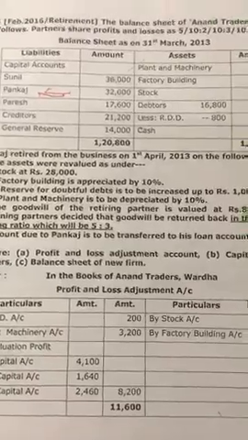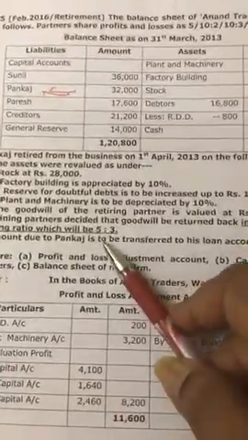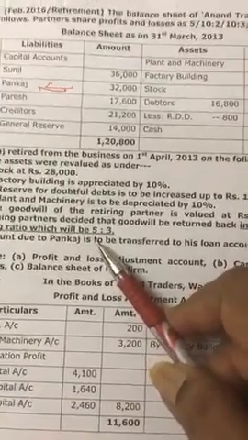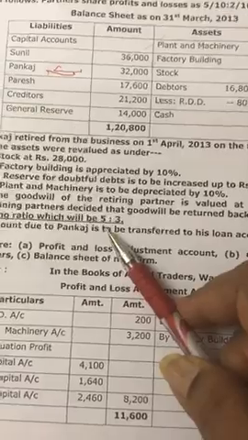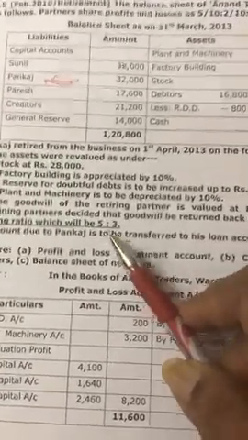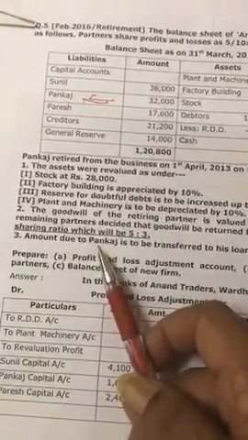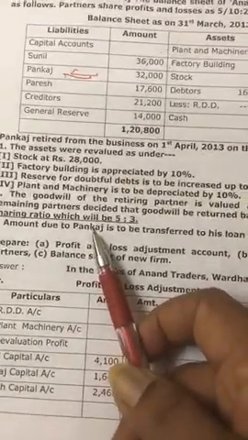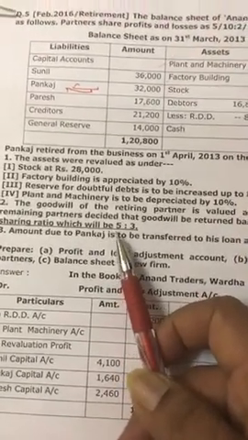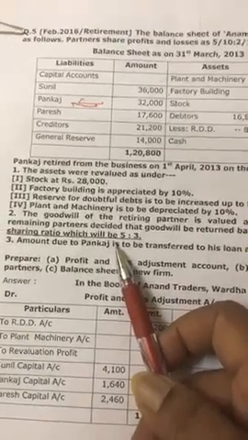Again, I am repeating what I say. If the new profit sharing ratio is given, then you will have to find out the gain ratio for writing off the goodwill. But since in this question the problem says write back goodwill in the new ratio, then you have to do it accordingly. Don't go and find out the gain ratio. But in this problem, what has happened?